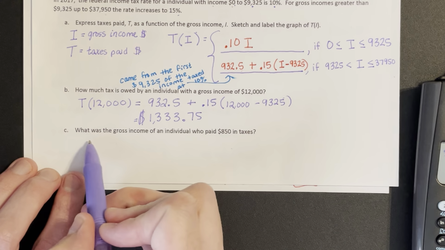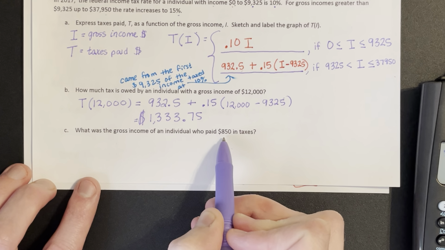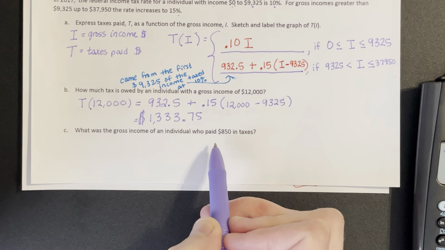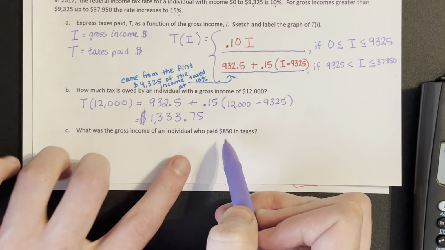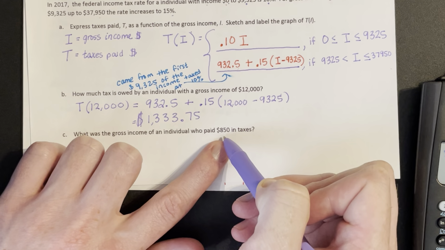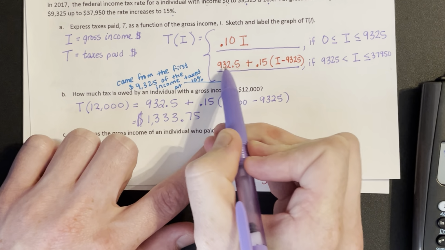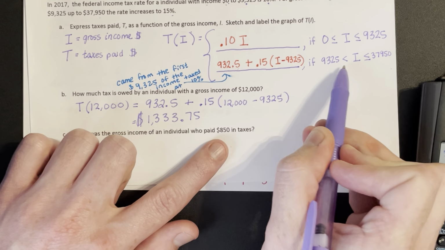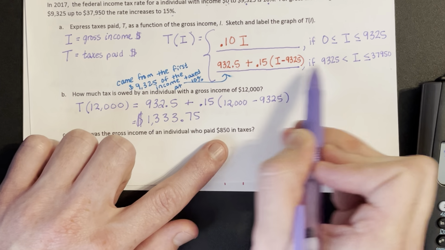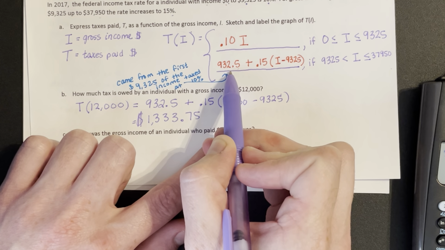The last one says, what was the gross income of an individual who paid $850 in taxes? So you can try out both equations, but this one helps when I know what the income's coming from. So 850 is less than this initial amount. And I know if my income's bigger than 9,325, I'm automatically going to pay $932.50.